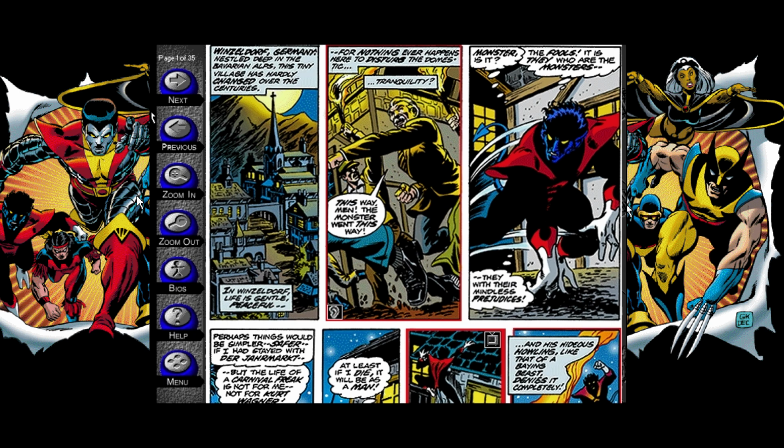Winzeldorf, Germany. A tiny town turned upside down by the appearance of a most unique individual. The blue-skinned mutant Nightcrawler. His outward visage throws the villagers into a panic. They believe him to be a monster. Cornered on a rooftop, Nightcrawler finds himself with no way out.